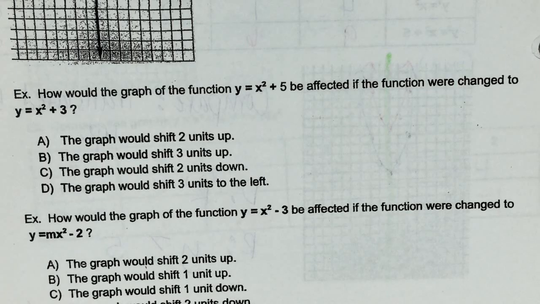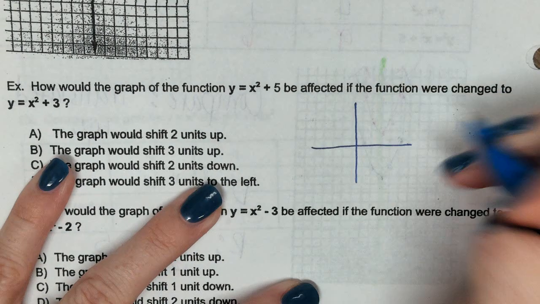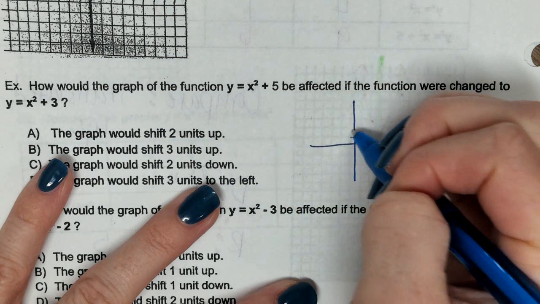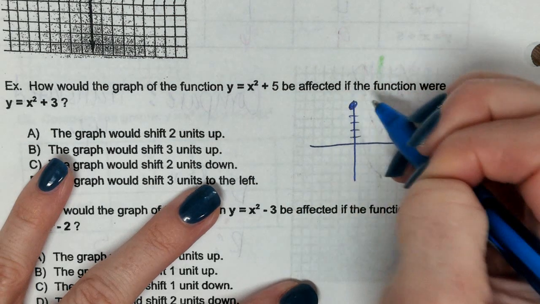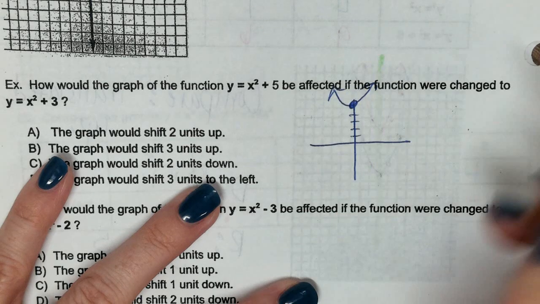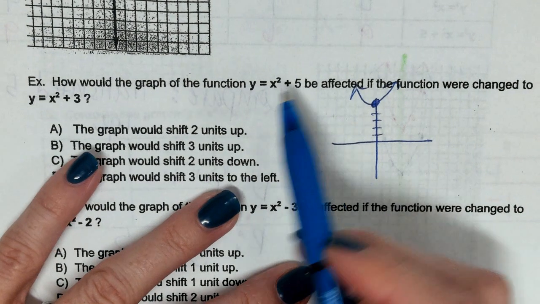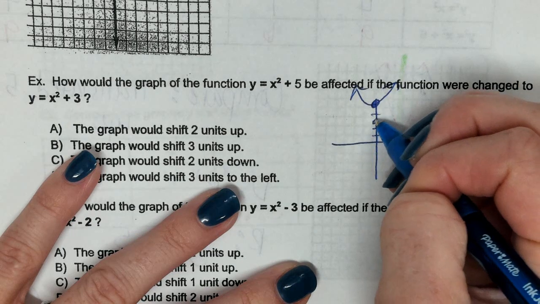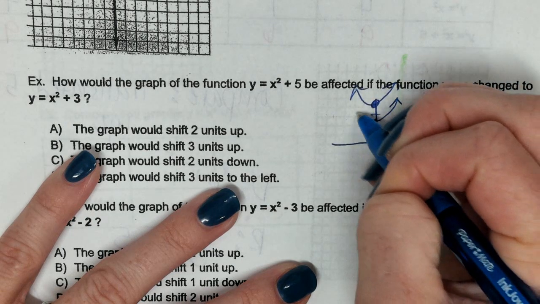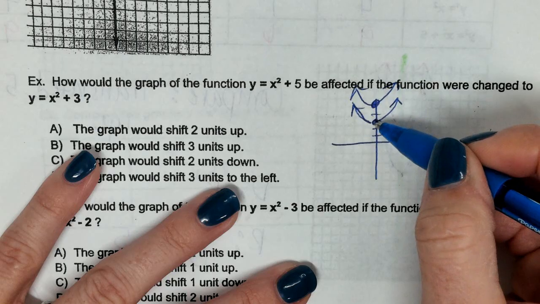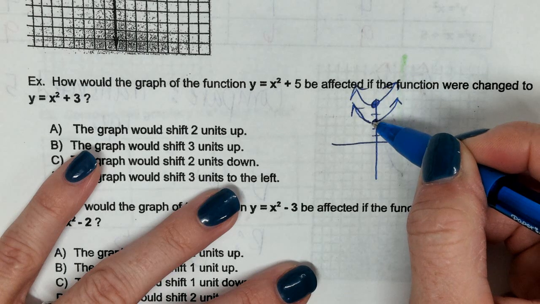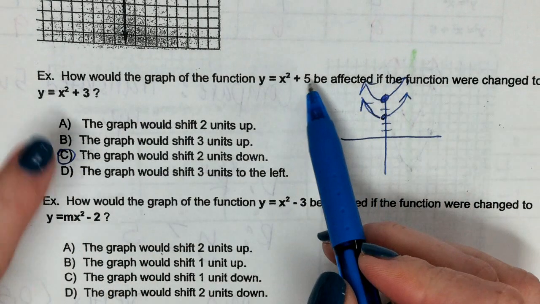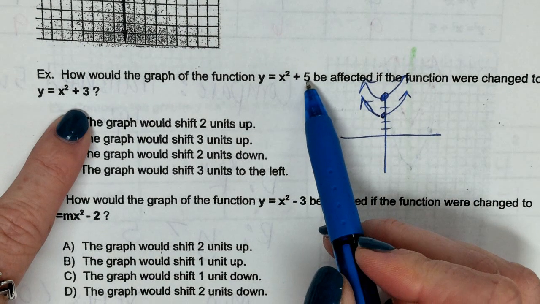Let's look at it. If I graphed x squared plus 5, it's passing through at 0, 5. 1, 2, 3, 4, 5 right here, and it looks something like that. If I take that function and I change it to x squared plus 3, it's going to look like this. It took the function and shifted it 2 units down. Could you have put these two in your calculator and just looked at what happened?